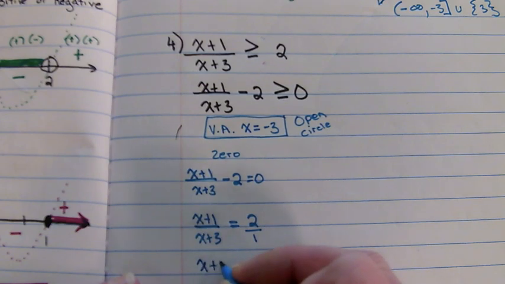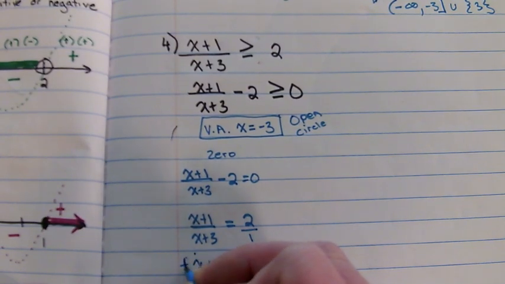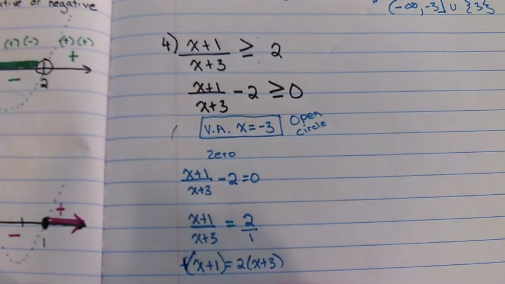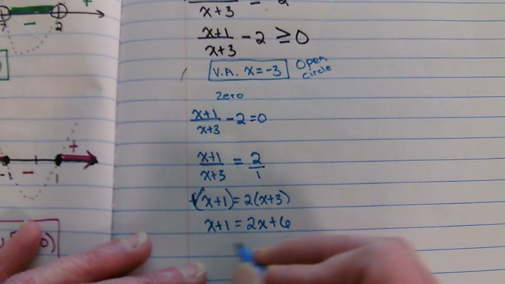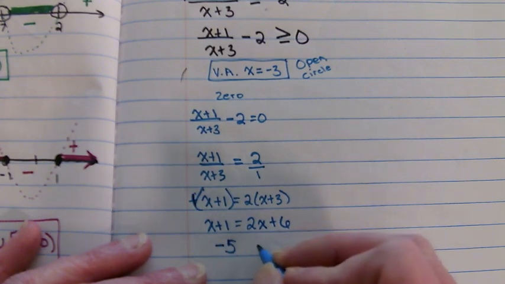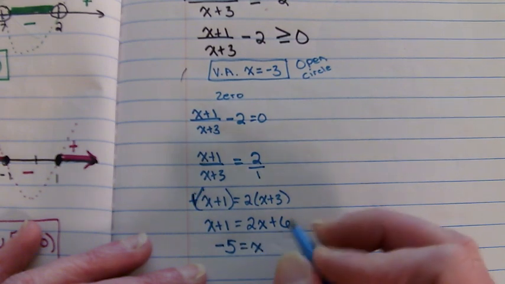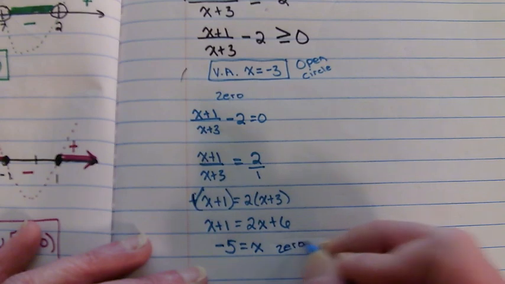I get x plus 1 equals 2 times x plus 3. Well, technically it's 1 times x plus 1. x plus 1 equals 2x plus 6. Subtract the x, subtract the 6, I get negative 5 equals x. That's my 0. That's my other critical value.